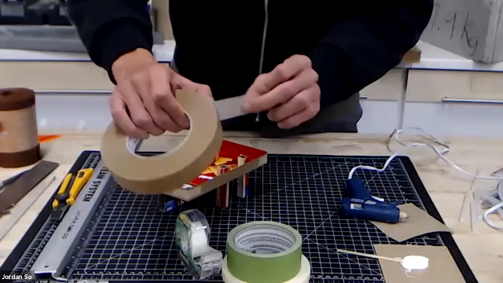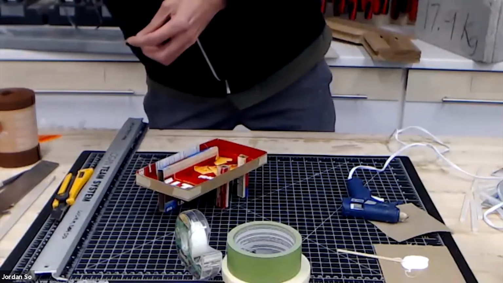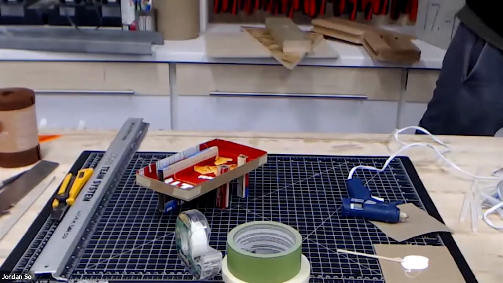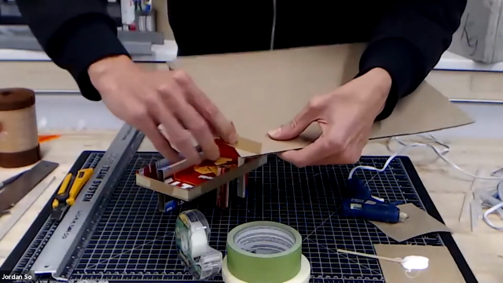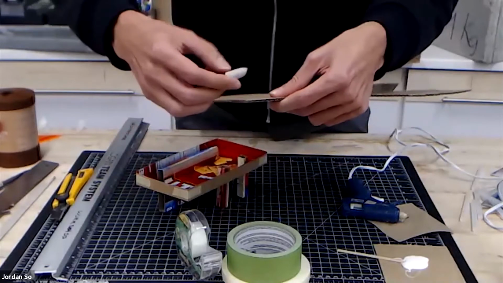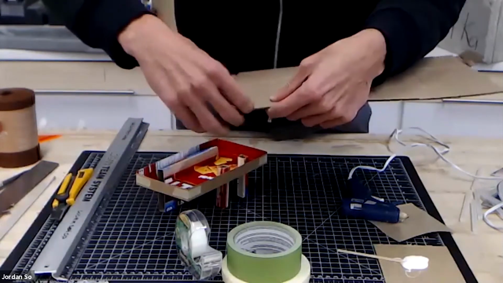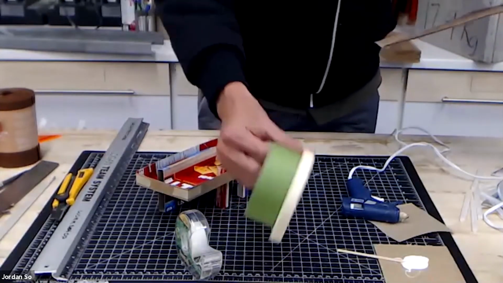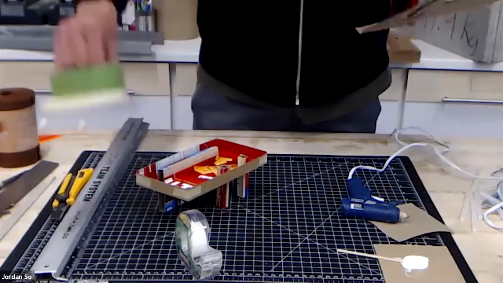It has a really strong adhesive, and if you put it on a piece of cardboard, chances are if you put it on there and really place it on there, it'll probably rip off some of the cardboard. But yeah, any kind of tape that has a decent hold but can still come off pretty easily, so painter's tape or masking tape is your best bet.